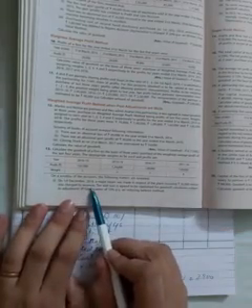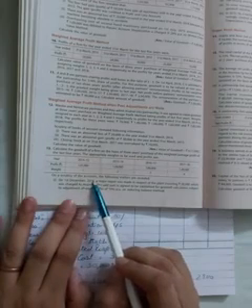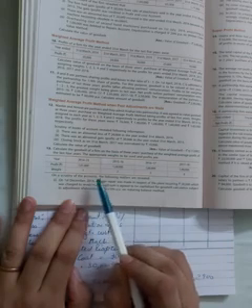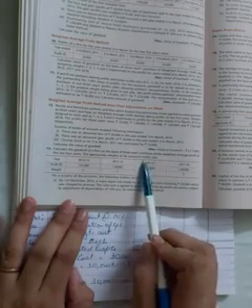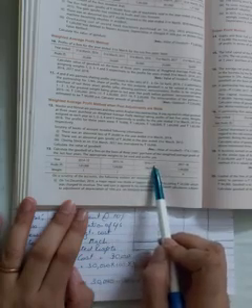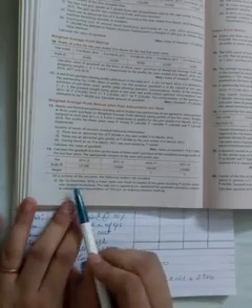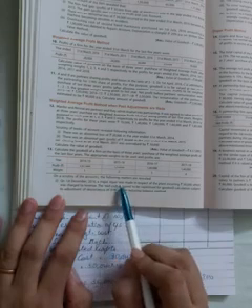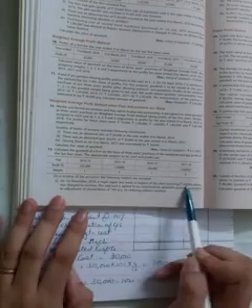So what are the adjustments they have given? On 1st December 2016, that means this is related to the year 2016-17. Here you can understand they are considering the year from 1st April to 31st March, so this will be included in this year. On 1st December 2016, a major repair was made in respect of the plant, incurring 30,000.